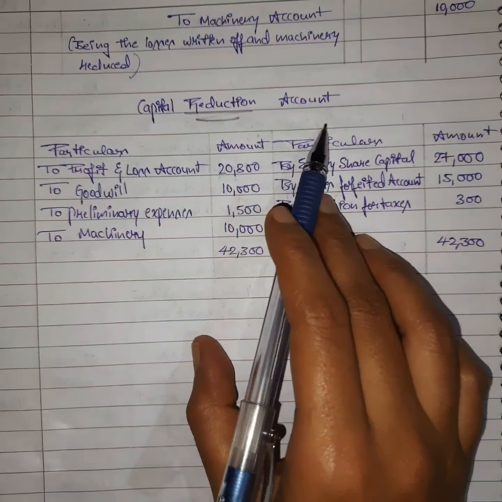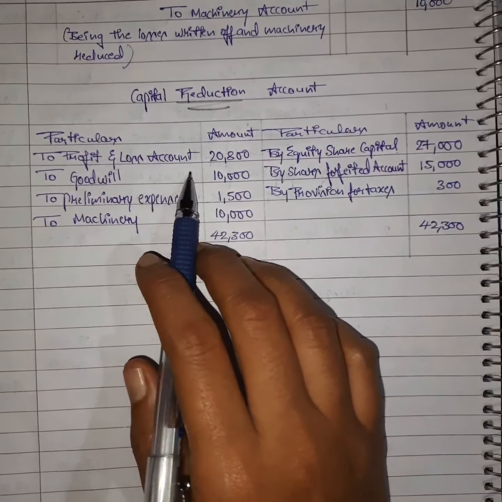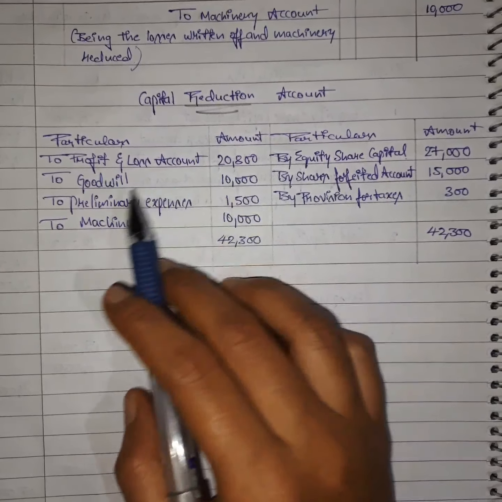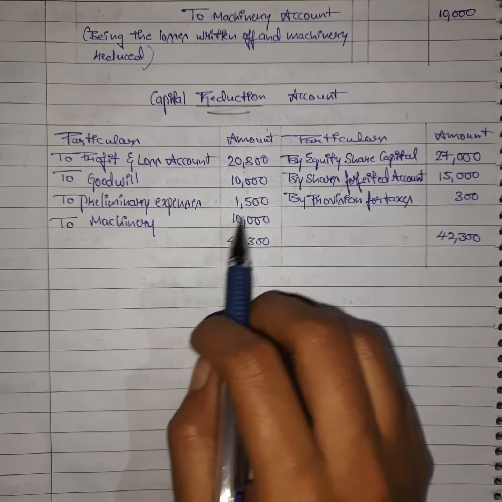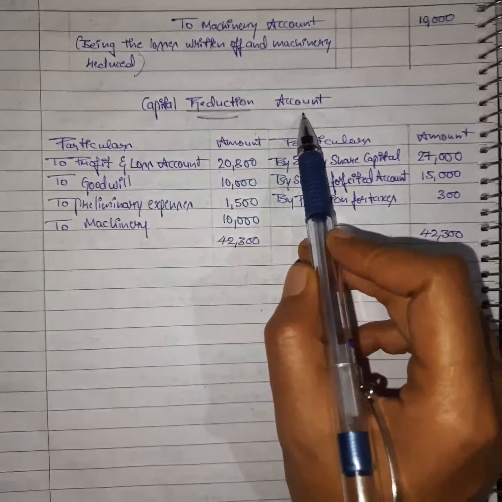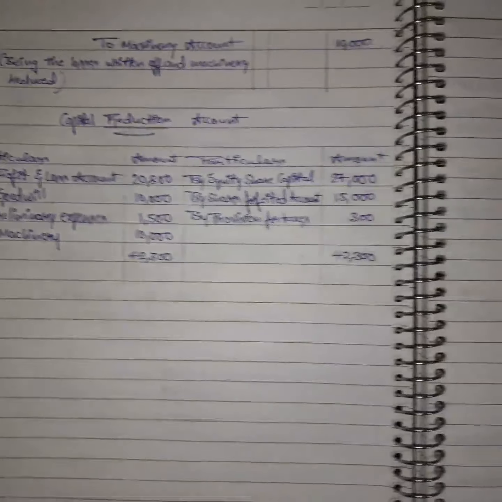Next, capital reduction account, particulars, amount. To profit and loss account 20,800. To goodwill 10,000. To preliminary expenses 1,500. To machinery 10,000. You have taken this from the capital reduction account in the previous entry, means in the serial number 5.